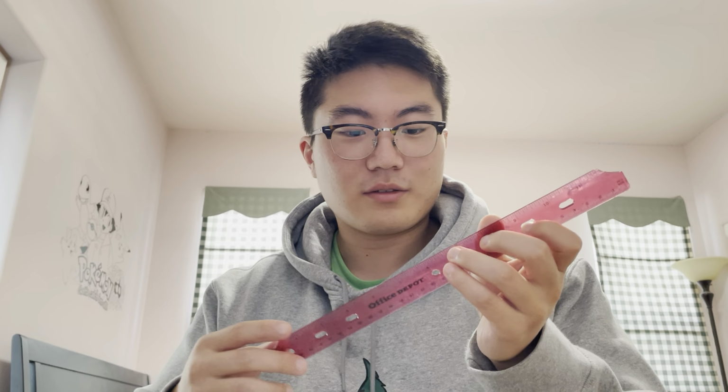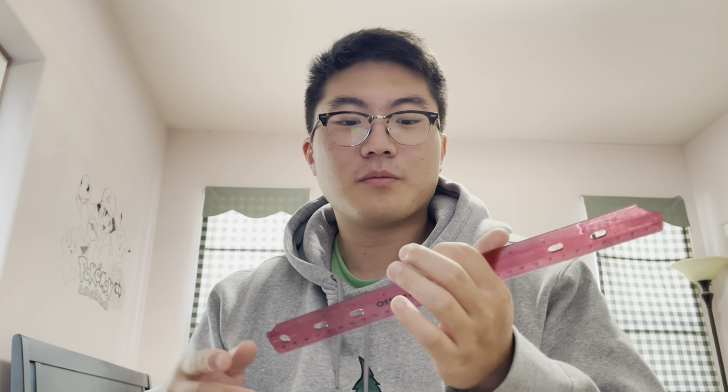For example, if you're measuring something with a ruler, and you measure something to be like 6.5 inches, then the importance of significant figures comes up when you try to use a calculator to calculate the length.